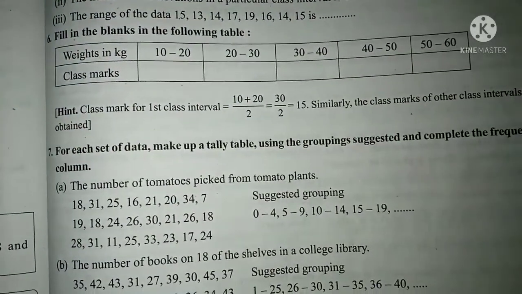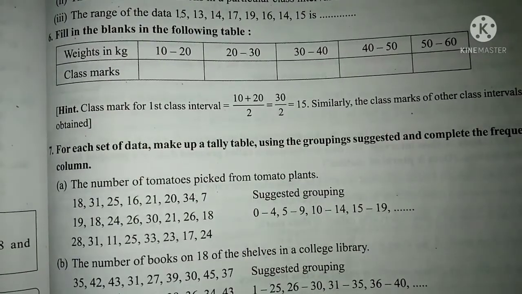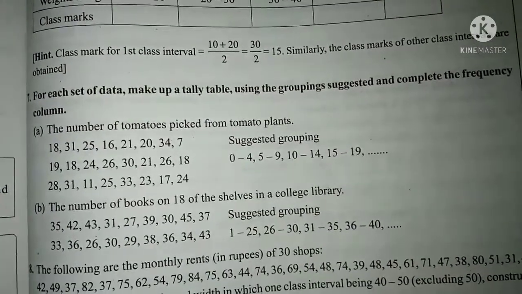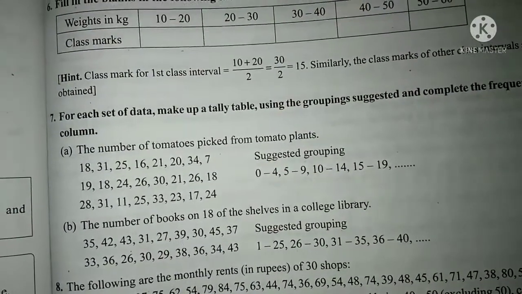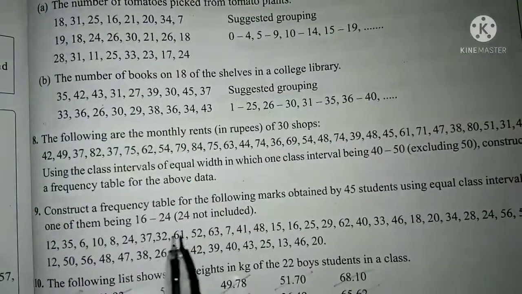Then the next is your 7th number question. The remaining questions we'll discuss in our next class.